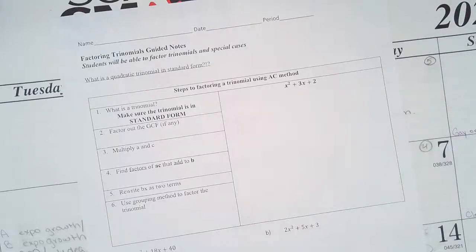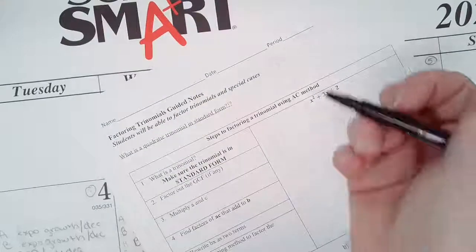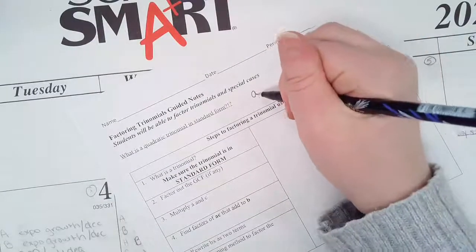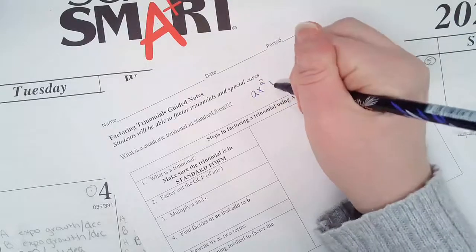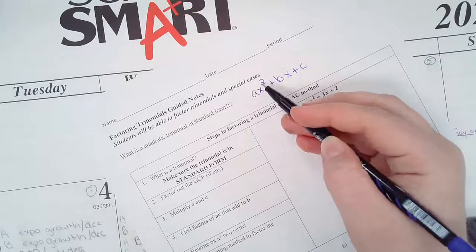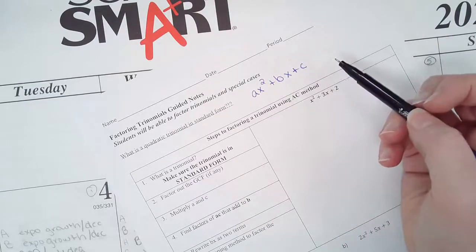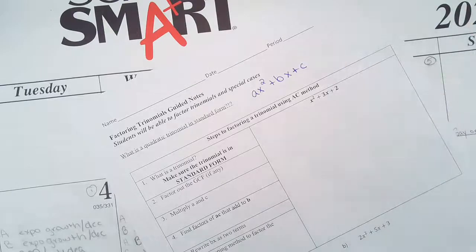Okay, so today we are going to factor trinomials. To be able to factor trinomials, they need to be in standard form and they also have to be quadratic. So quadratic, remember, a leading exponent of 2, 3 terms makes a trinomial. That A, B, and C just represent numbers that we are actually going to plug in throughout the problems.